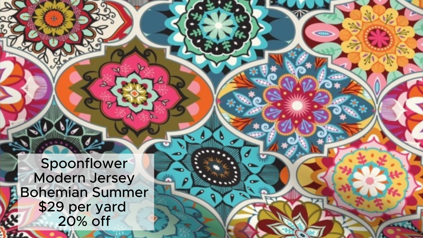So the mosaic pattern that I found on Spoonflower, I ended up getting in a cotton jersey. I only needed 3 yards of this because this fabric was 60 inches wide. So it only came out to $78, more expensive than the original, but you can see here that I love the final outcome and it's so comfortable to wear.